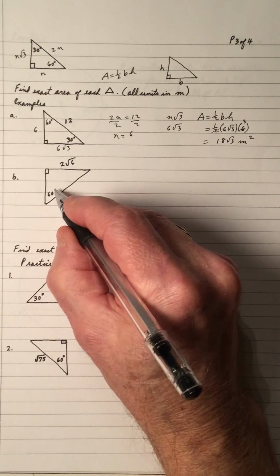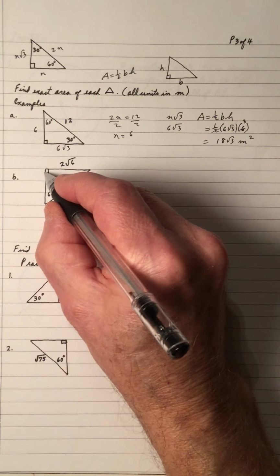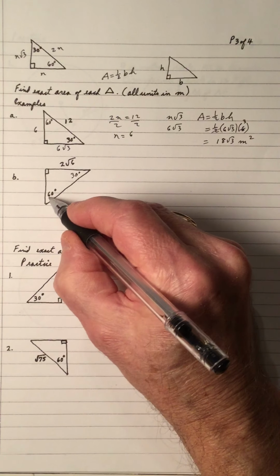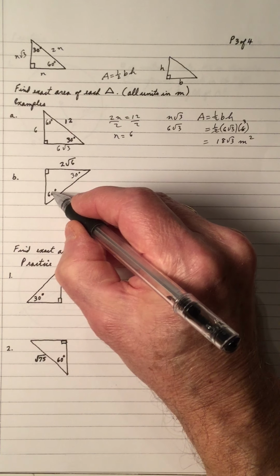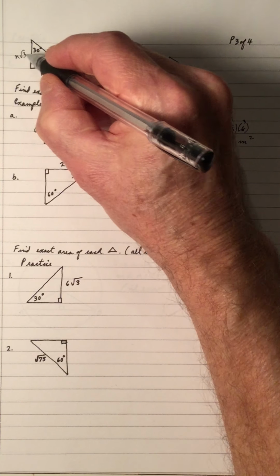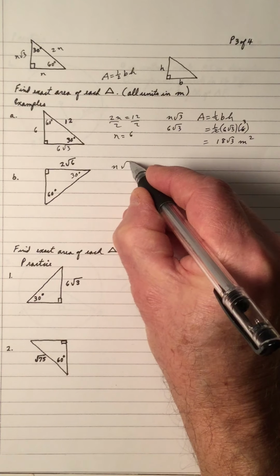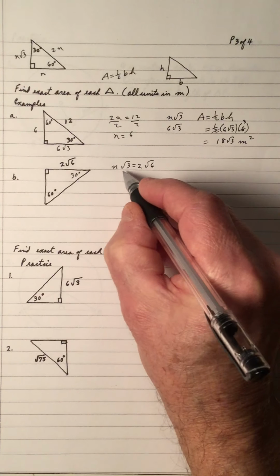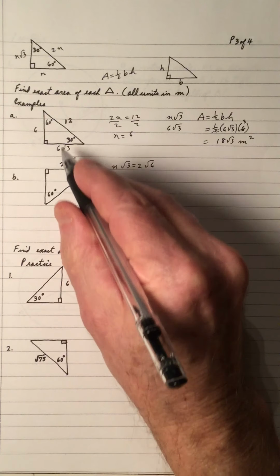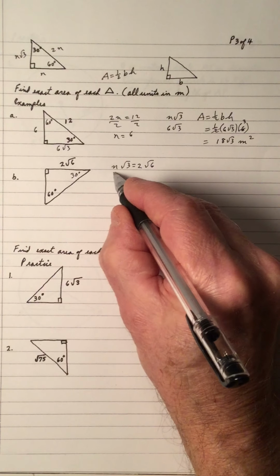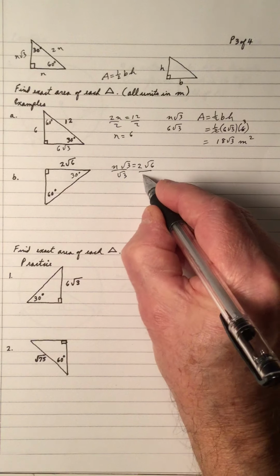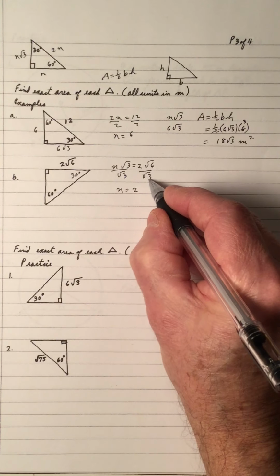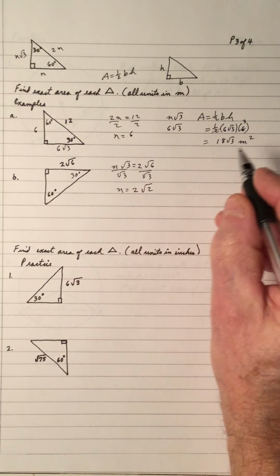B, we have a right triangle. That's a 60, 90, so this must be the 30. Now looking at the triangle, this side is opposite to 60. So opposite to 60 is n root 3. So n root 3 must be 2 root 6. Opposite 60, opposite 60. Perfect. And we divide by root 3. So n is equal to root 6 divided by root 3, which is root 2.